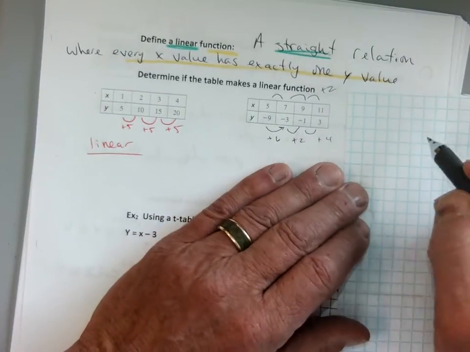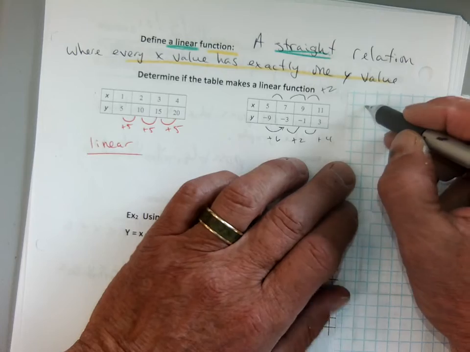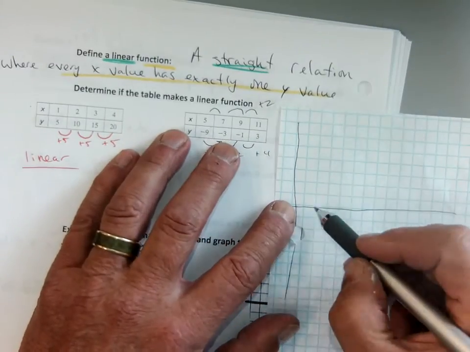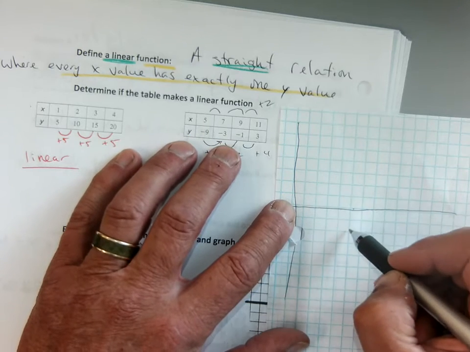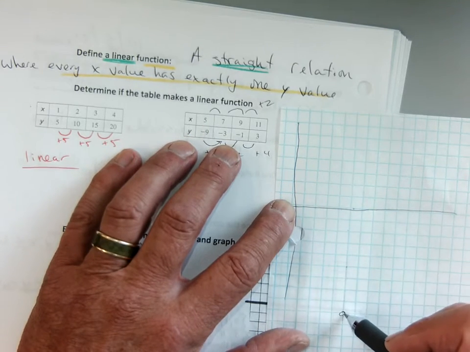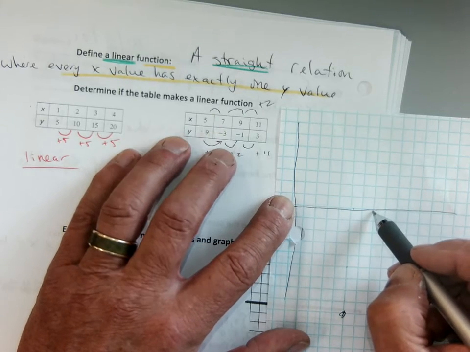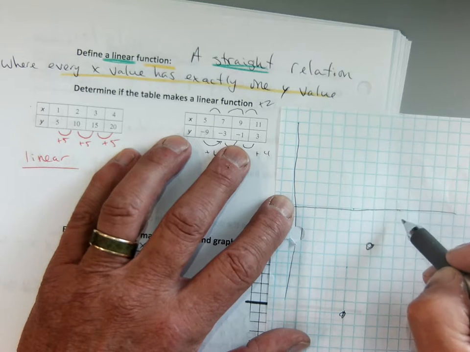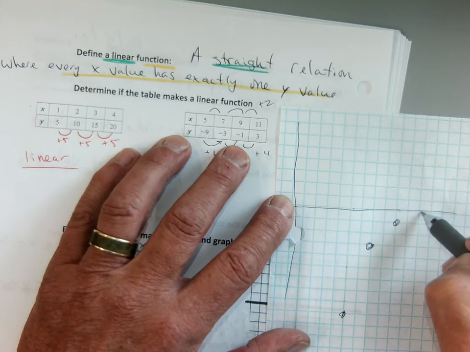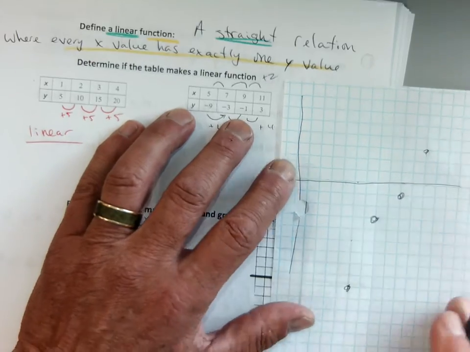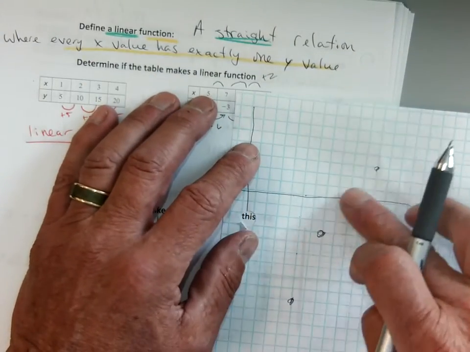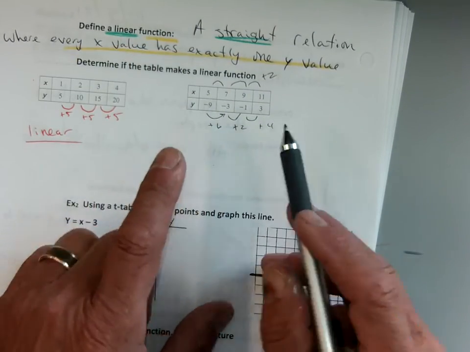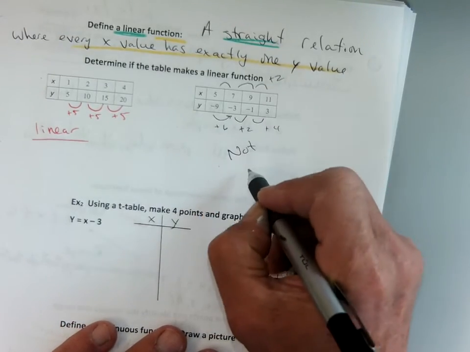Let's see what it looks like. Okay, so let's see if I can make any sense out of this thing. So if I went 5, 1, 2, 3, 4, 5, negative 9, 1, 2, 3, 4, 5, 6, 7, 8, 9. I went 7 and negative 3. I went 9 and negative 1. I went 11 and 3, right? That does not look straight, does it? That does not look straight. But I knew it because it went up by different amounts each time, so it's not linear, okay?